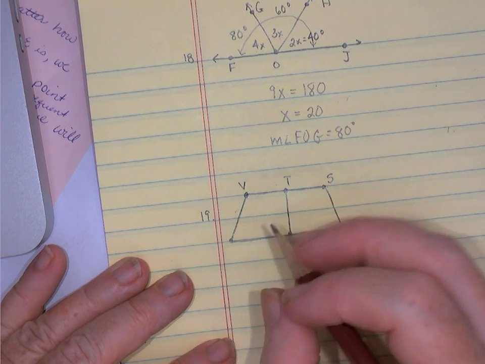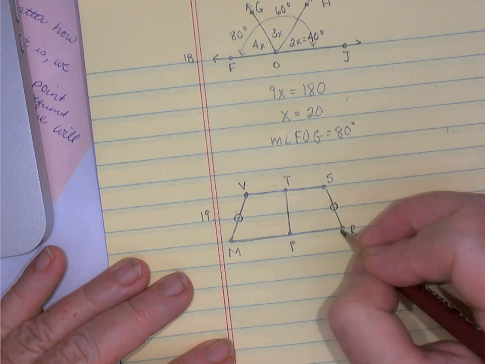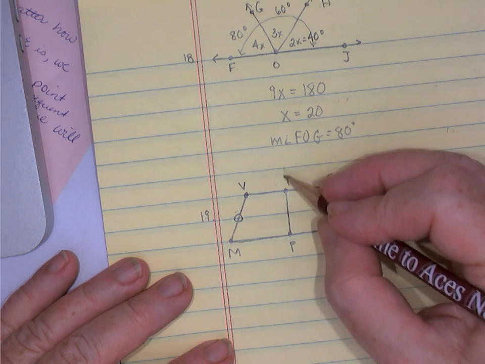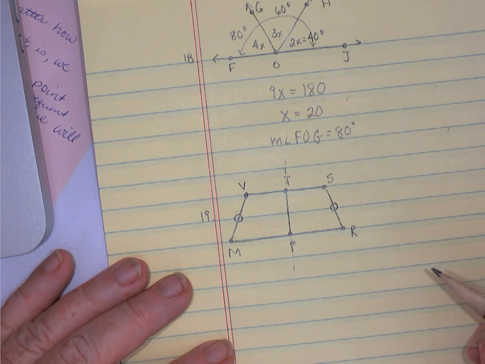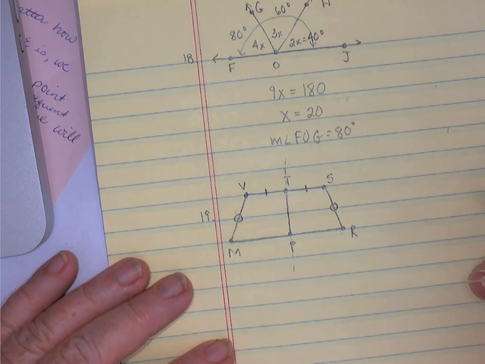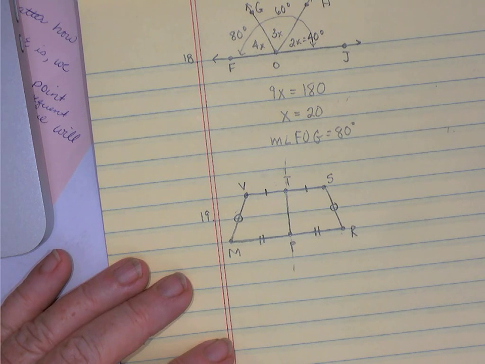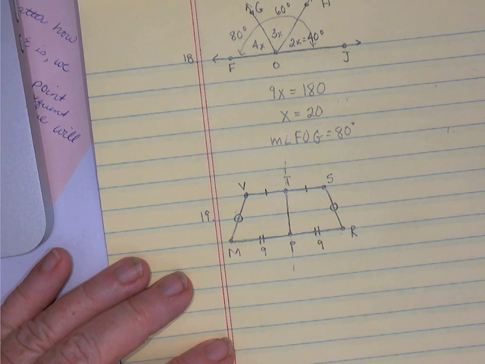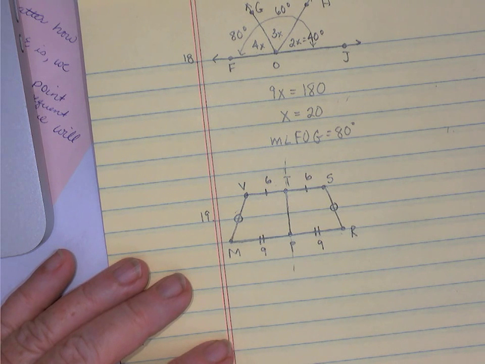And in fact, the only thing we know about this diagram is that VM is congruent to SR, because they told us. But then they say that segment, they only drew the segment, but we know that there, in fact, is a line that would go through. TP bisects VS. So in other words, those two little segments are congruent, and it also bisects MR. So those two little segments are congruent. And then it tells us that MP is 9. So then we know PR is 9, and we know VT is 6. So that TS is 6, and we know the whole perimeter is 62.